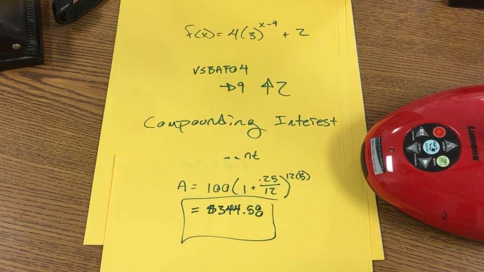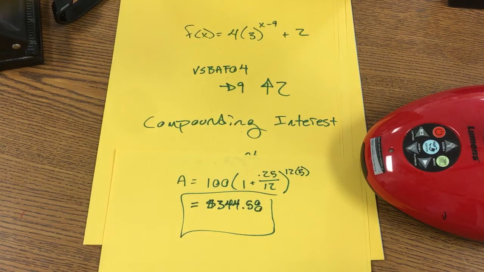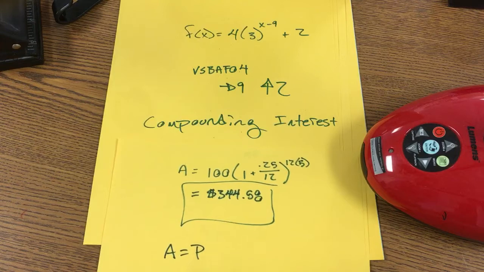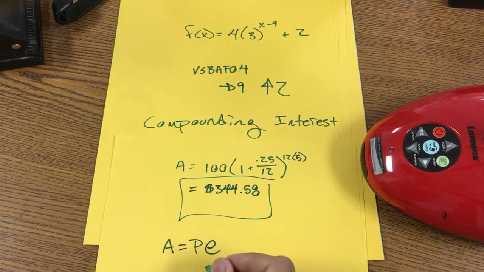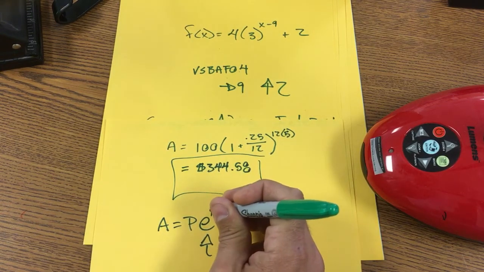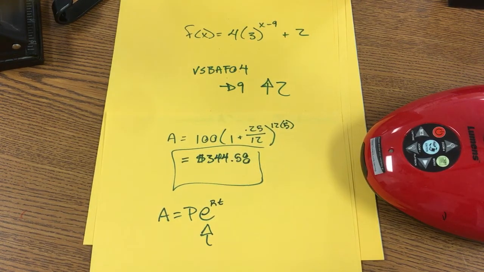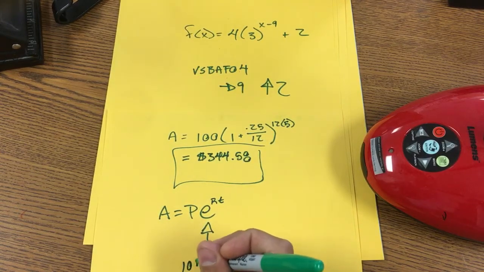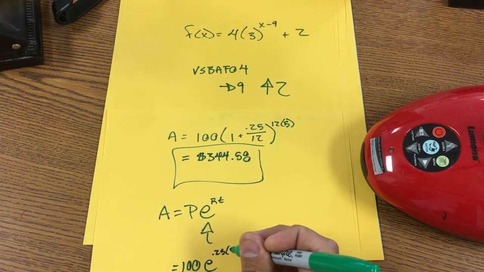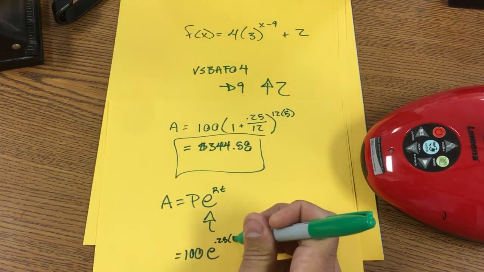Then we have another formula when we compound continuously, which is how most things actually work. If you get a home loan or something like that, it actually compounds continuously. So the final amount is going to be equal to the principal times E, which is Euler's constant, to the power of the rate as a decimal times time. So if I did that same thing, I got $100, but it compounds continuously at 0.25 times 5 years.